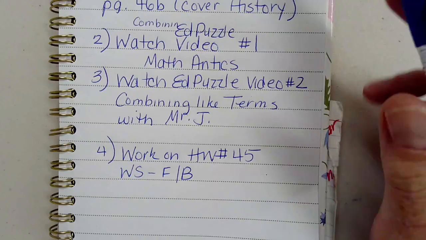With combining like terms, we're putting together terms that have the same types of variables. Remember we said when a variable did not have a coefficient, it was a 1. So if I have 1x and I put 2 x's with it, I'm going to combine those two like terms. Those two like terms together, both having x, is going to be 3x.